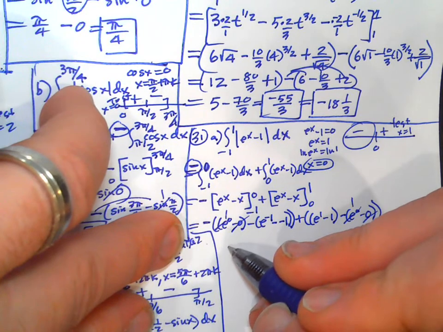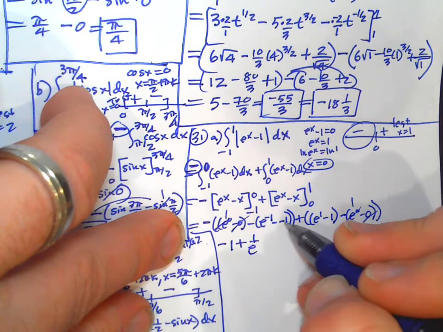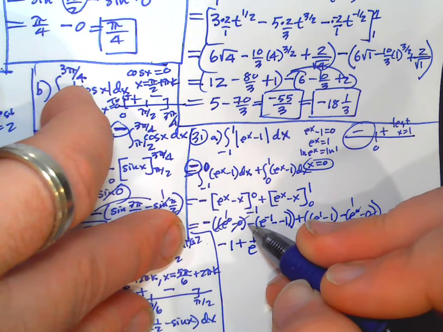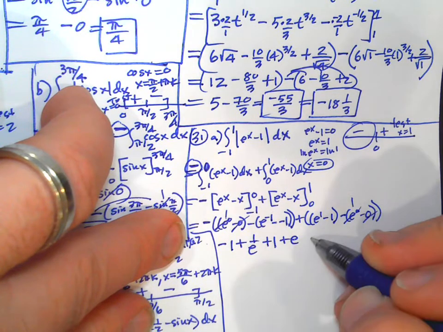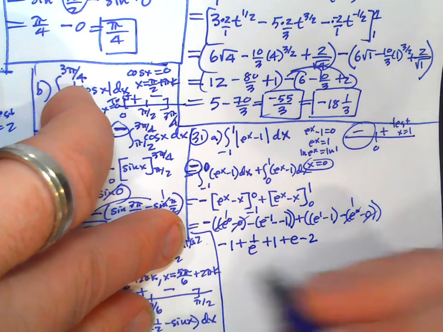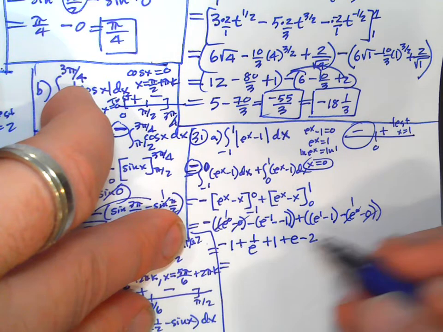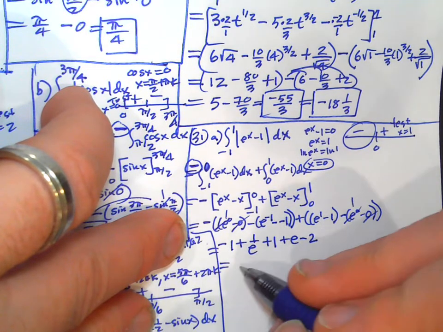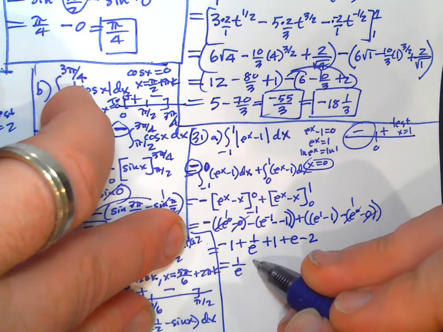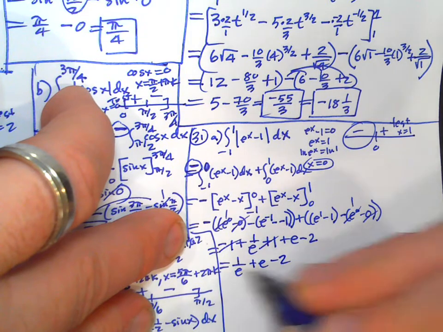So we have negative 1 plus 1 over e. That's going to be a plus 1, then a minus 1, and then that's going to be plus 1. Plus e to the first, that's a minus 1, that's a minus 1, that's a minus 2. So it's going to be, I don't know, whatever order you want to do, 1 over e plus e minus 2.